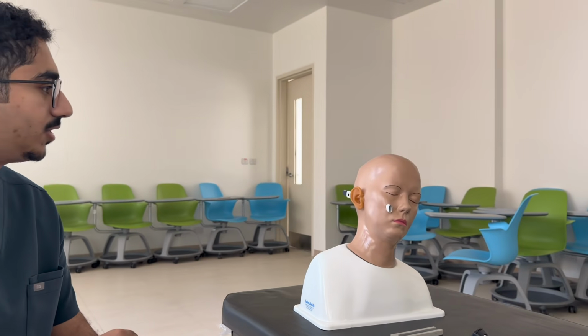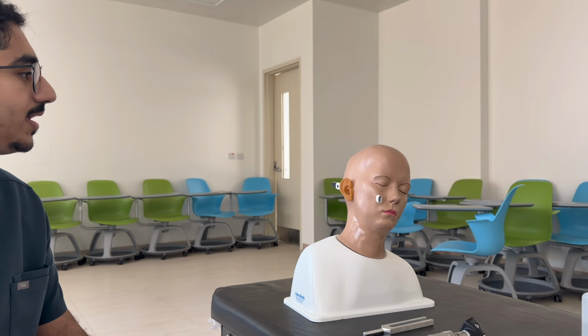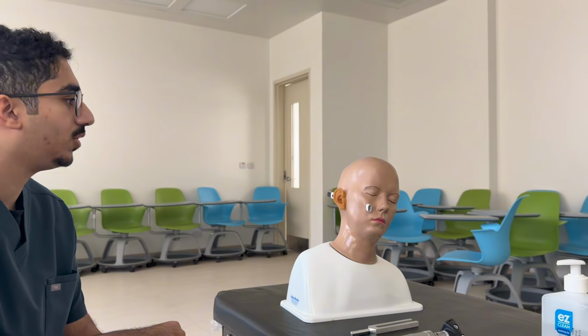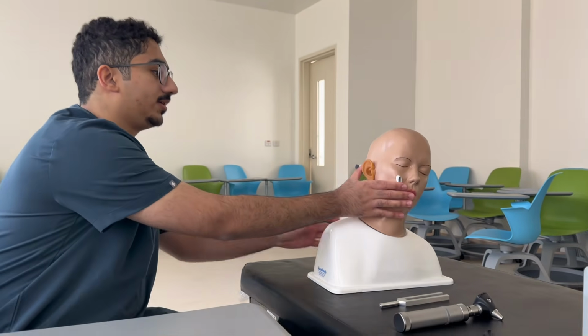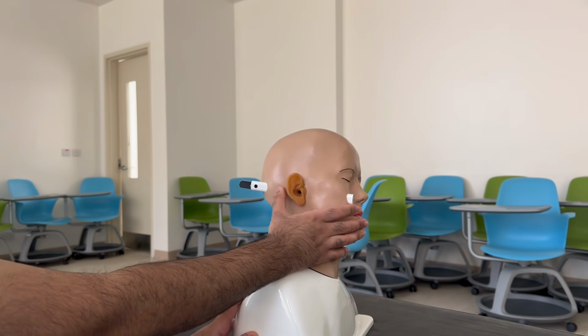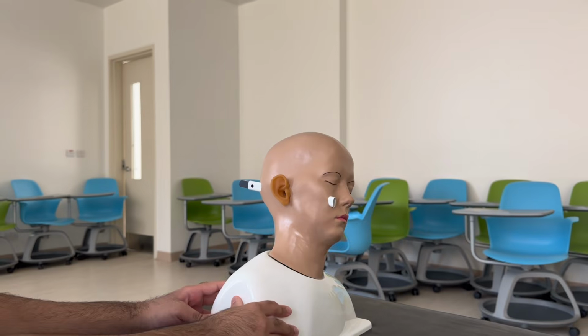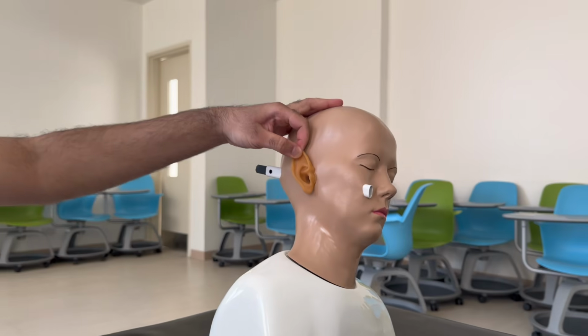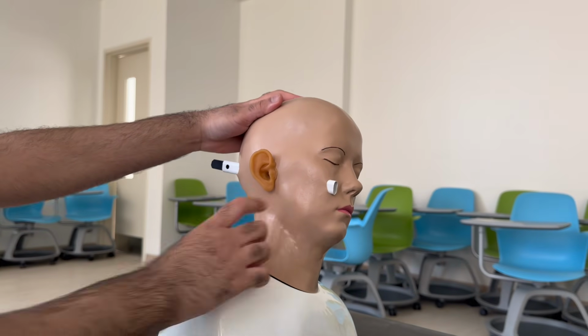I'll start by washing my hands and having a general look at the ear. I can see that there is no sinuses, no swelling and no scars, and also I can see that there's no lumps, and I can also see that there's no hearing aids and no wax covering the external ear. And I'll be looking behind the ear for any swelling and also for the postauricular lymph nodes. And moving on, I'll be checking for the pinna and also the tragus for any pain.